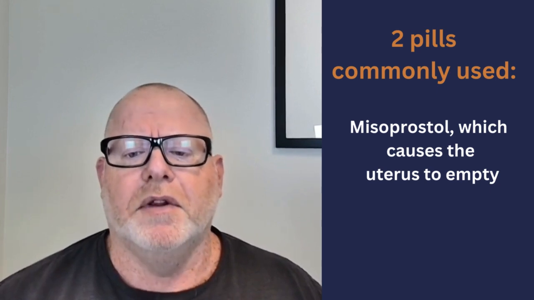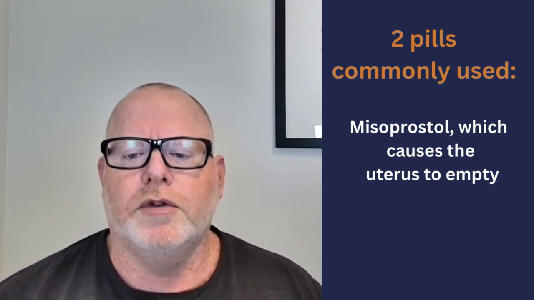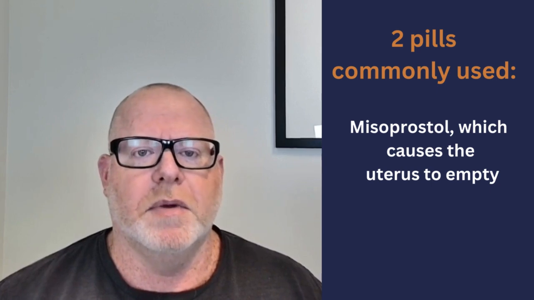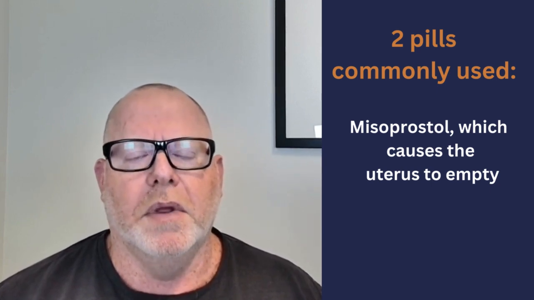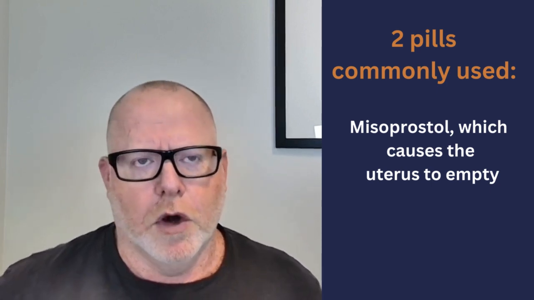And then there's the second pill that's taken called misoprostol, which causes the uterus to empty. So it, in fact, starts the menstruation cycle and flushes out the uterus. So that's how that works.